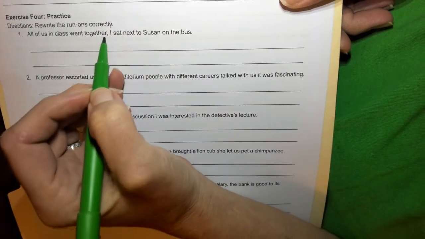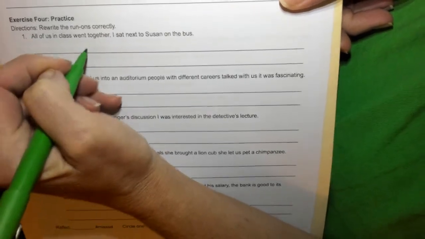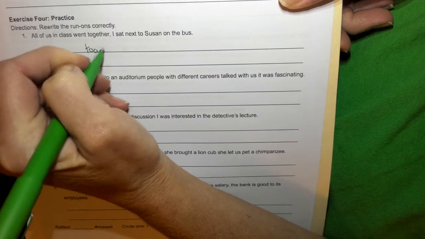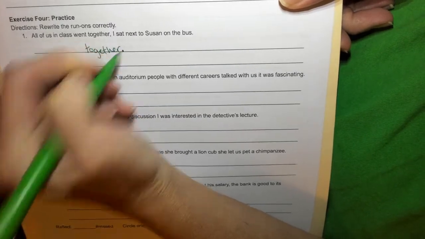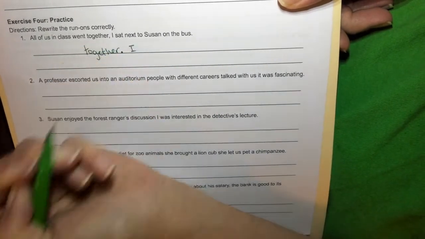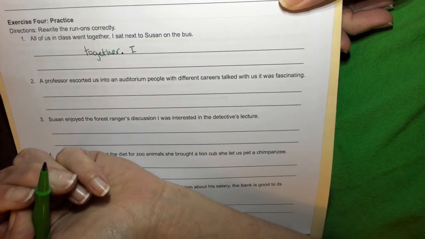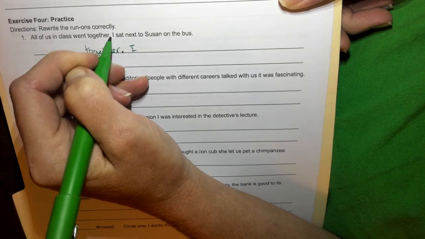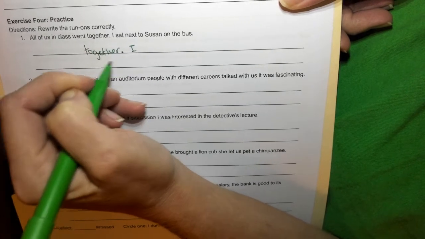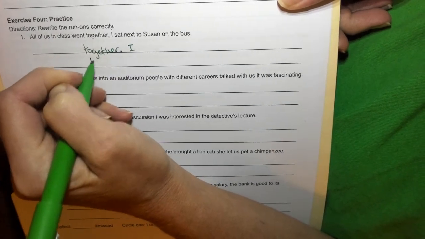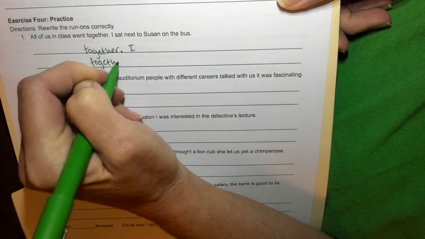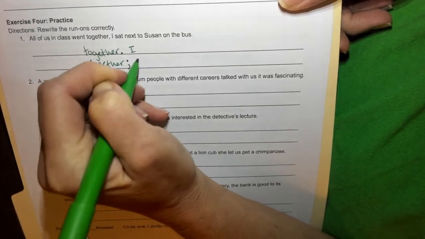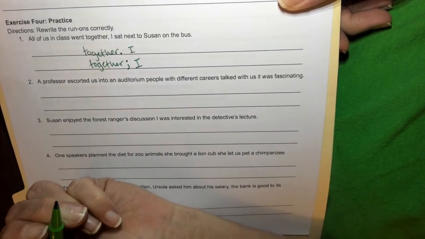Okay? One thing you could do is after together, right here, you could write all of us went in class together, and you could put a period and do a capital I. I sat next to Susan on the bus. Another choice is instead of a comma, a semicolon is strong enough to separate the 2. So you could say, all of us went in class together, semicolon, I sat next to Susan on the bus.